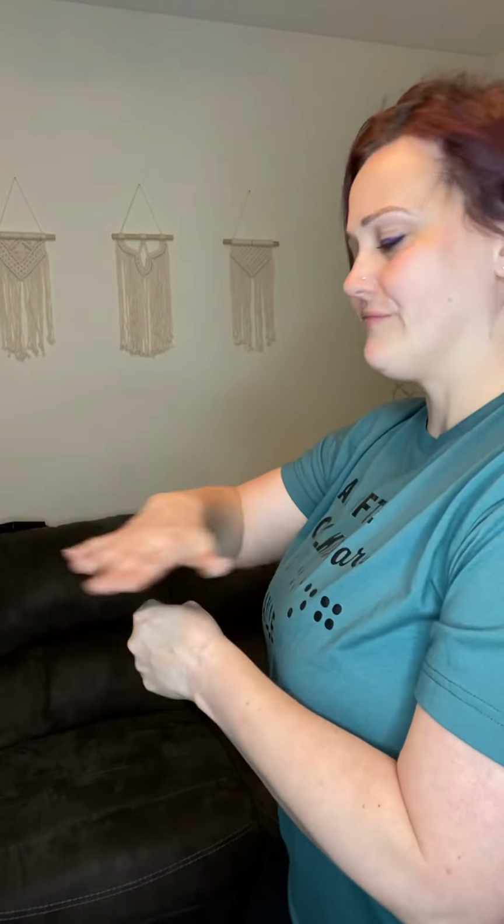Another way that you can say full, just in general, full. Your non-dominant hand is in a fist. Your dominant hand swipes away. Full.